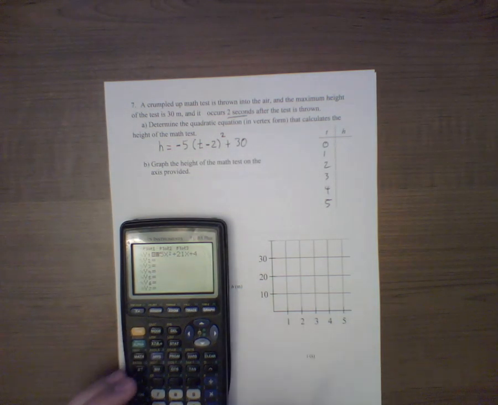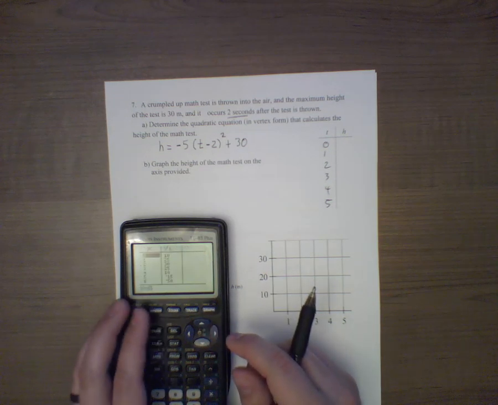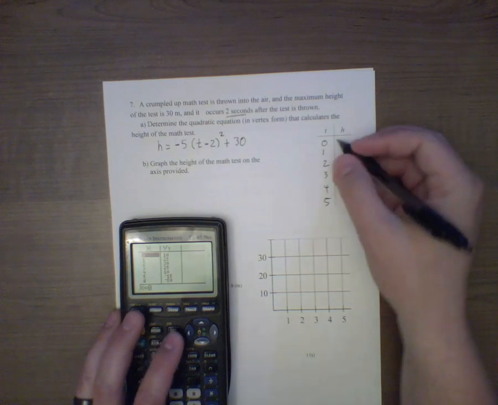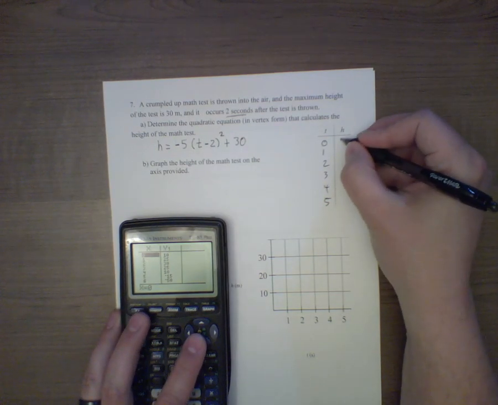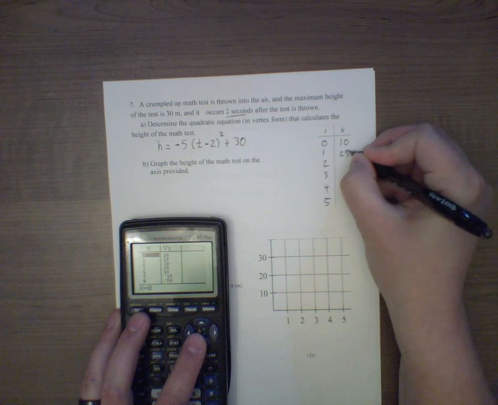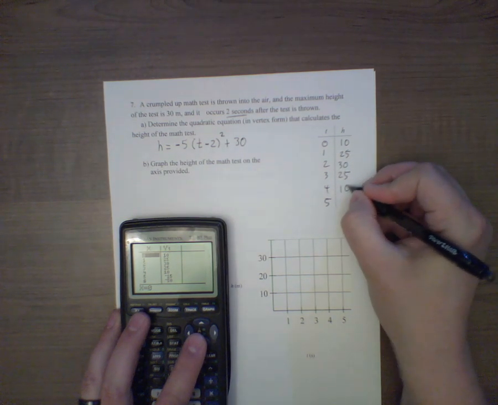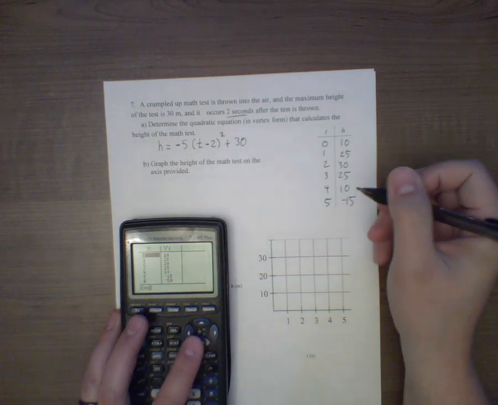Once again, my graphing calculator can do this a little bit more quickly. So I'm going to go ahead and use that instead of doing all the calculations step by step. Just double check I got my equation right. Looks good. I'm going to copy in my values. At time is 0, the height is 10. And 25, and 30, and 25, and 10, and -15.